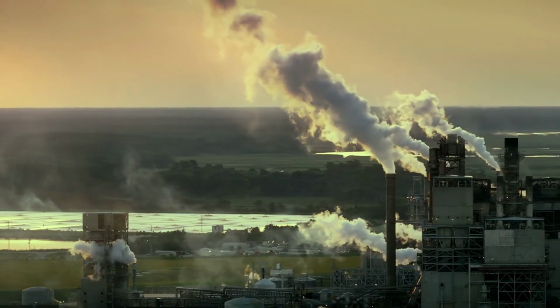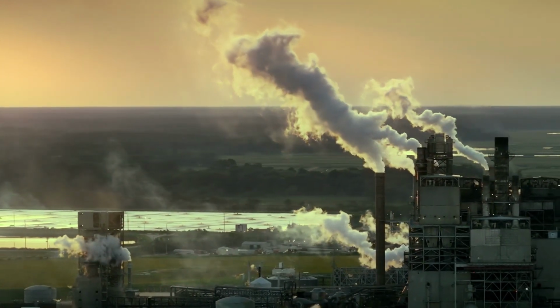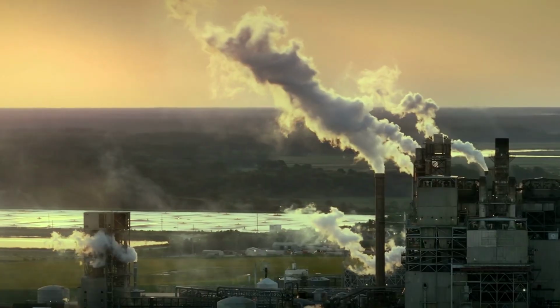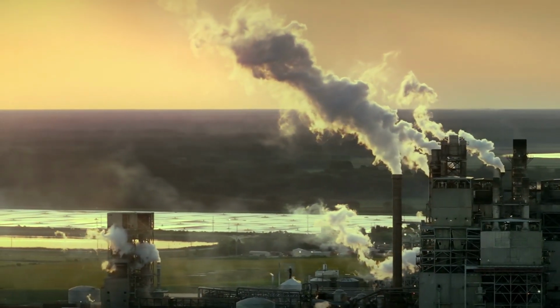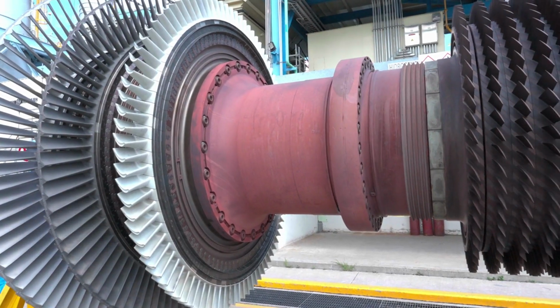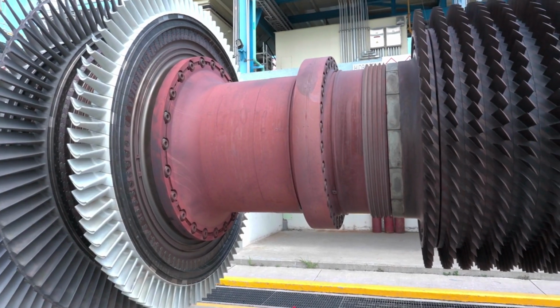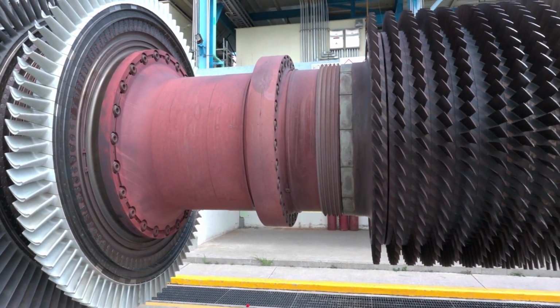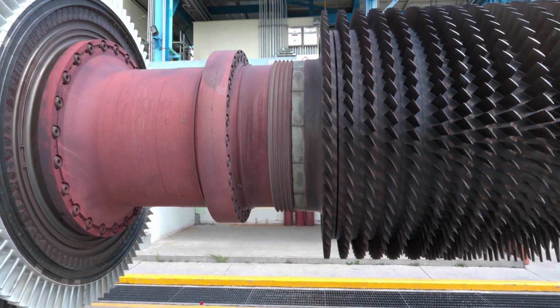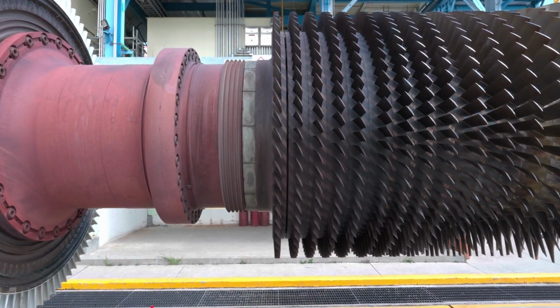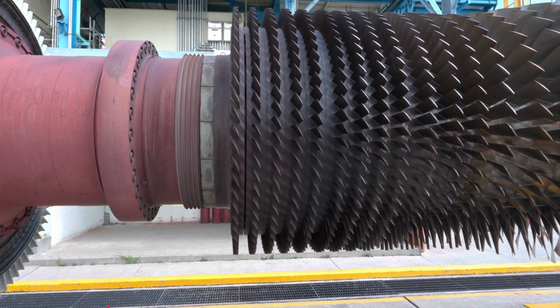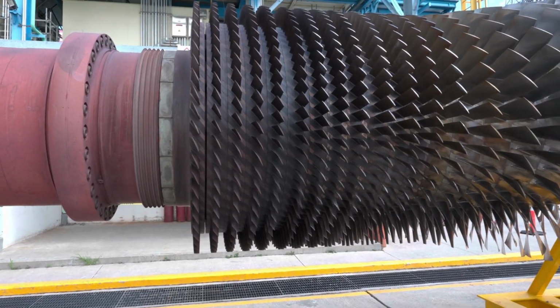Imagine a massive industrial facility, capable of producing enough electricity to power an entire city within minutes. Inside, giant turbines spin at thousands of revolutions per minute, combustion chambers generate gases hotter than molten lava, and enormous generators convert mechanical motion into electrical energy flowing into the power grid.